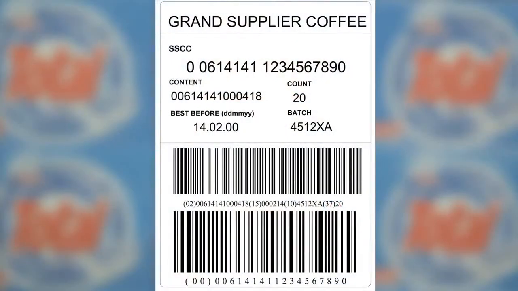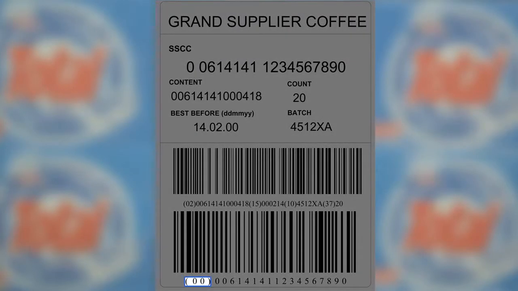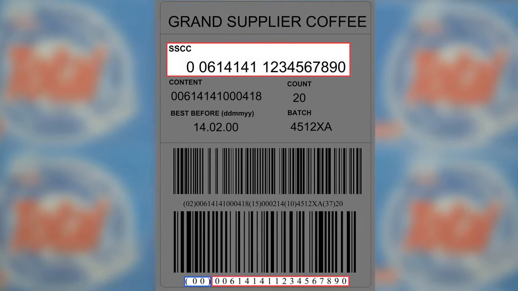Because the GS1 128 barcode symbology has alphanumeric capability, it is ideal to be used to encode data on the GS1 logistic label. The data carried by GS1 128 symbols must be structured using GS1 application identifiers, or AIs, which are in brackets. The AI00 defines that the next 18 digits is the SSCC.